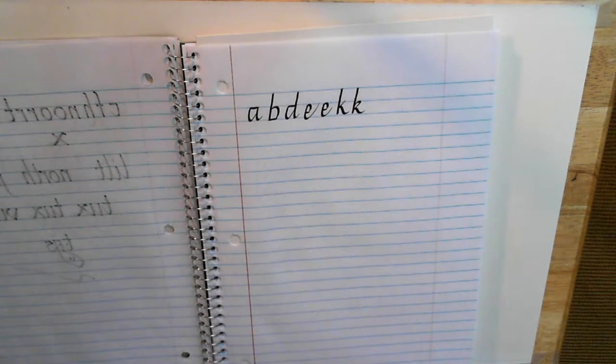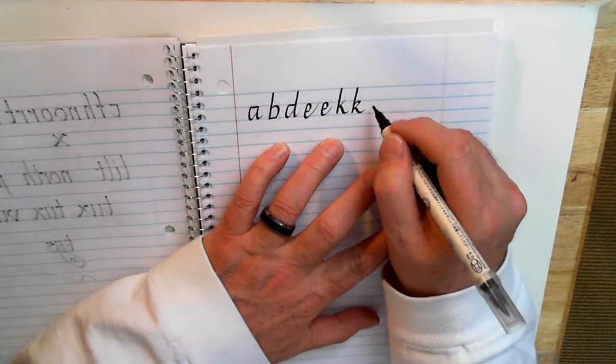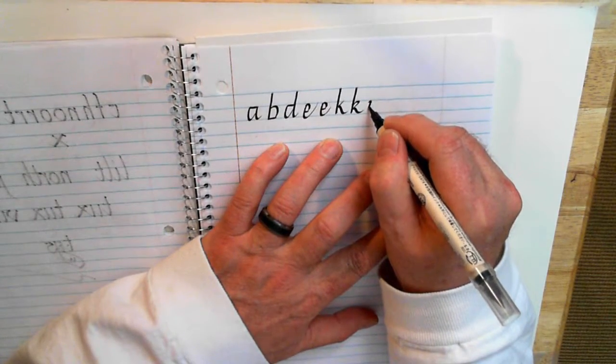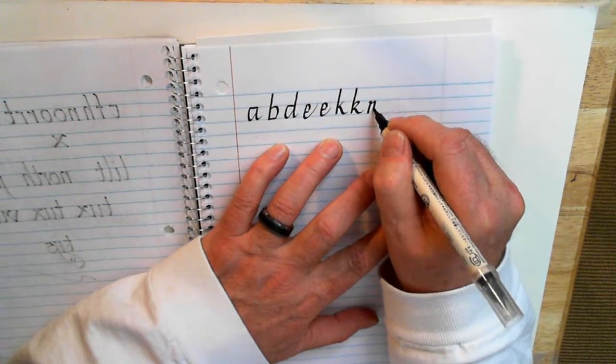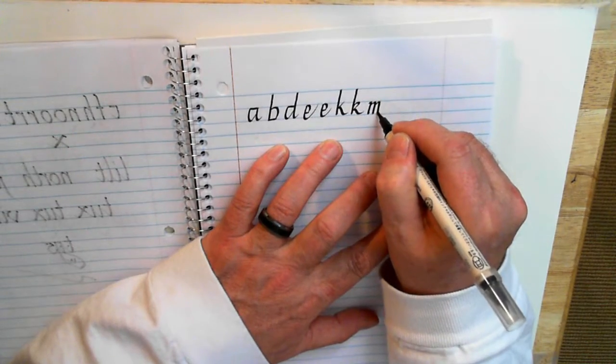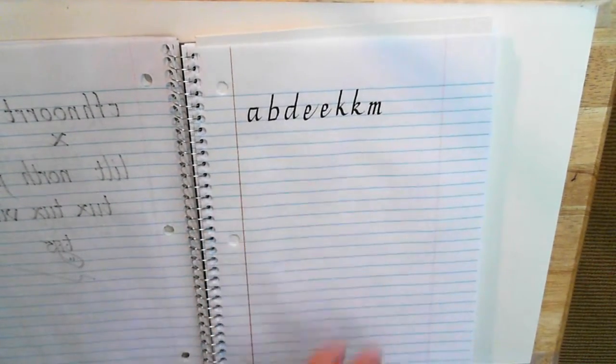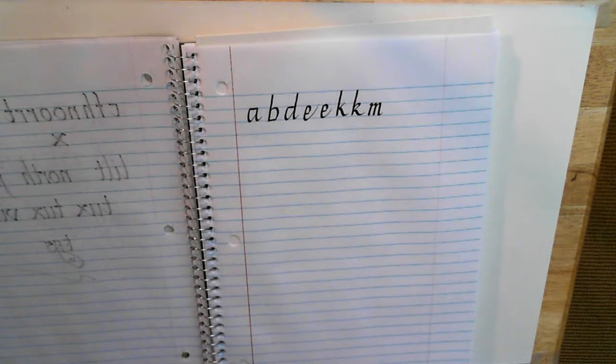The next letter is the letter M. It's using 3 single strokes to be joined. It's a combination of the three single strokes. So again, we're going to do the letter M, and we're going to add a little flourish to it at the top here. 2, 3, and there's your letter M, which is our next 3-stroke letter.